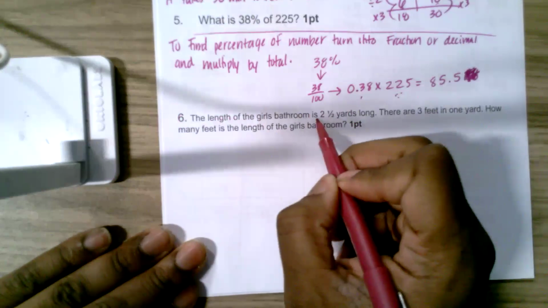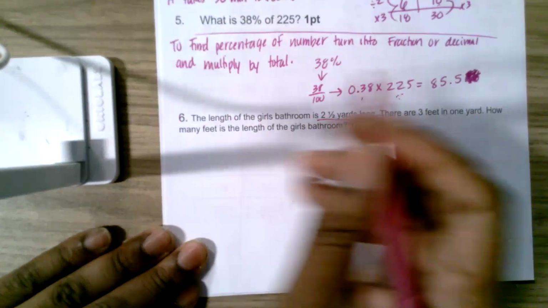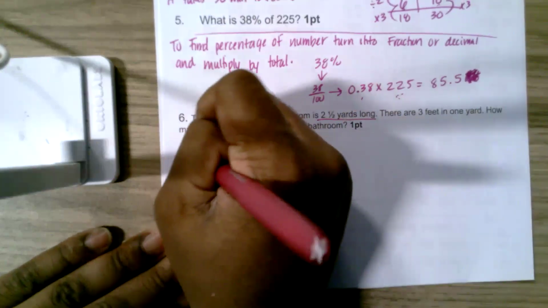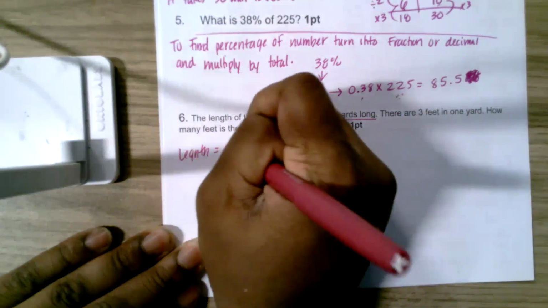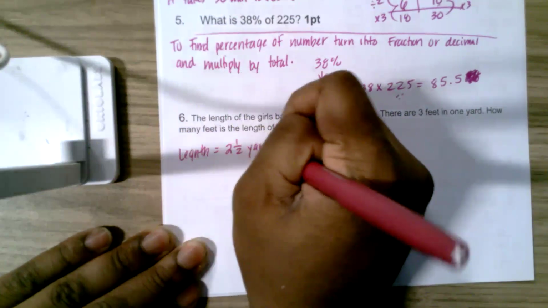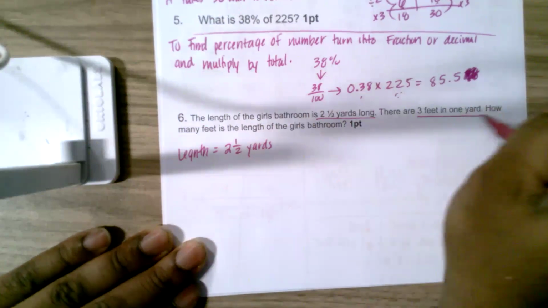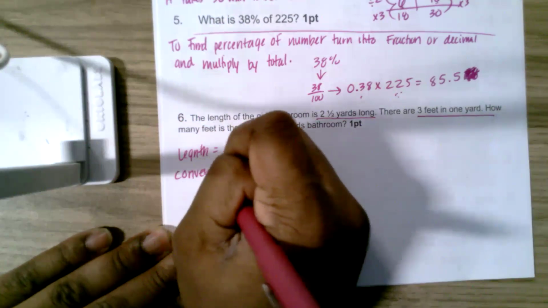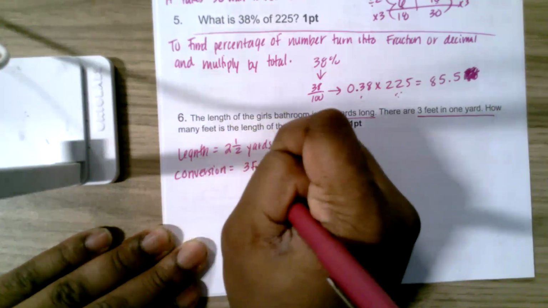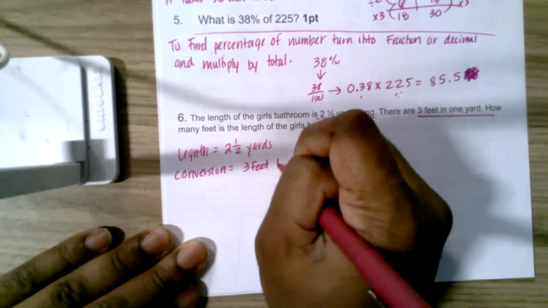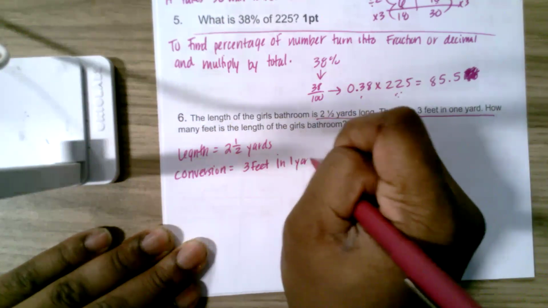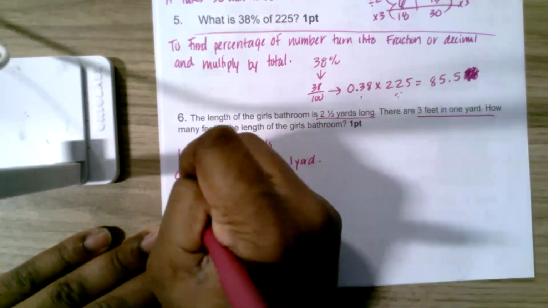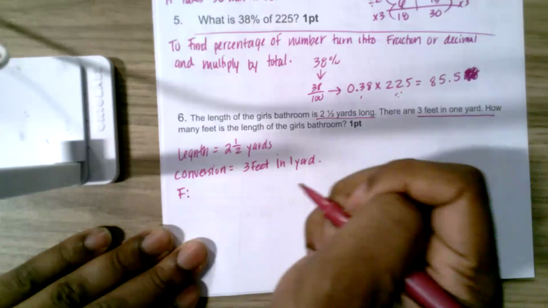But this says the length is 2 1/2 long. So length is 2½ yards. There are 3 feet in 1 yard. There's a conversion. 3 feet in 1 yard. We're trying to find how many feet.